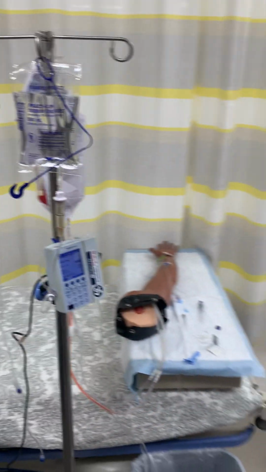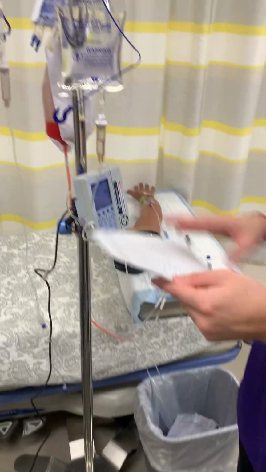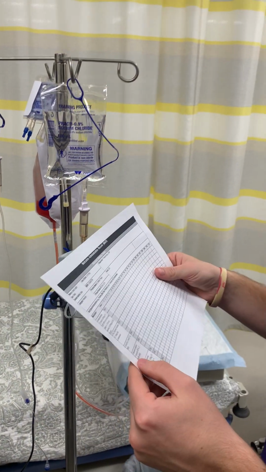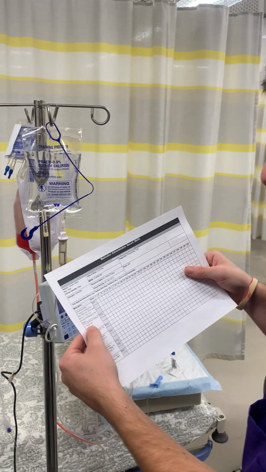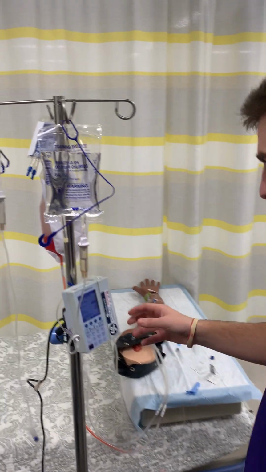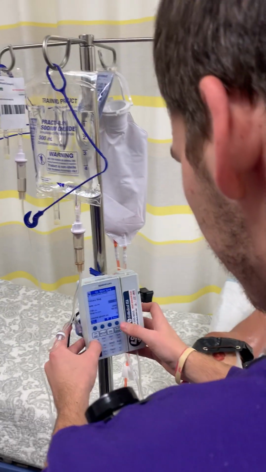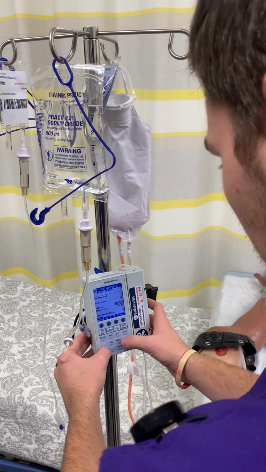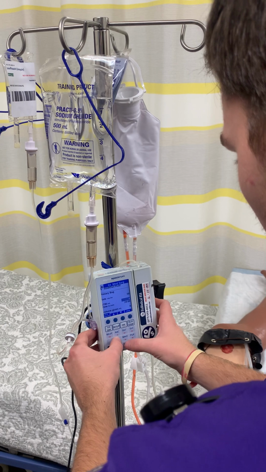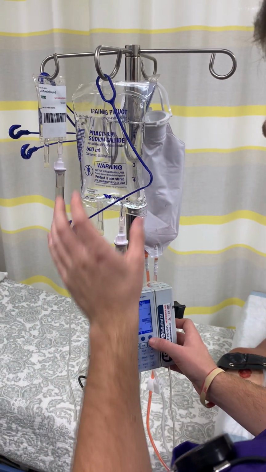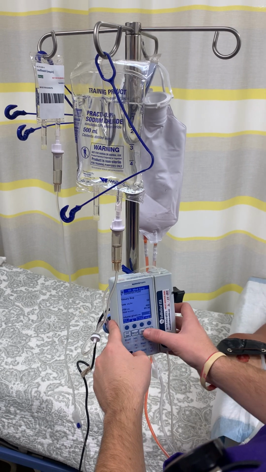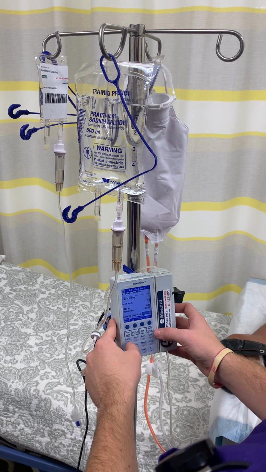And on the MAR here, it says that we are giving it at right here, 50 milliliters per hour. So that's what I'm going to program into the machine here. And I'm going to put it for 480, even though this bag is 500, and this is just to make sure that it doesn't run dry.